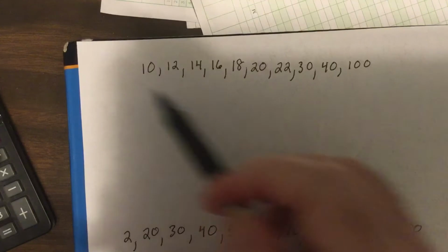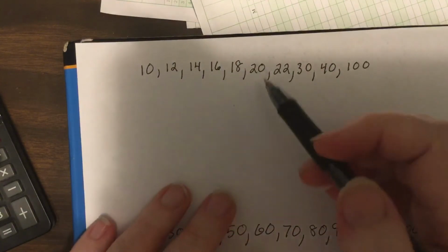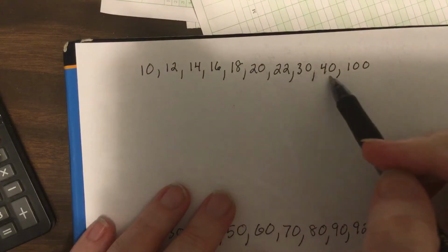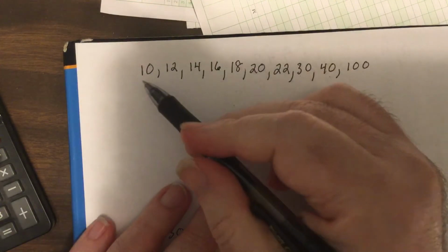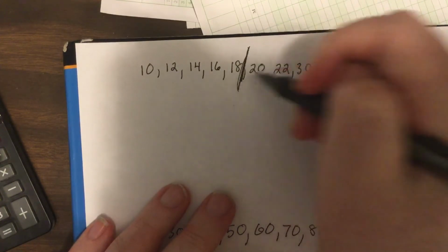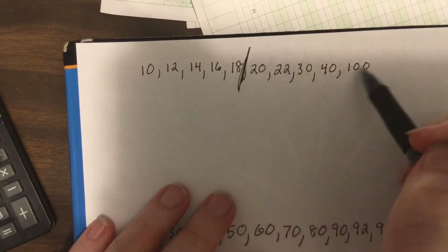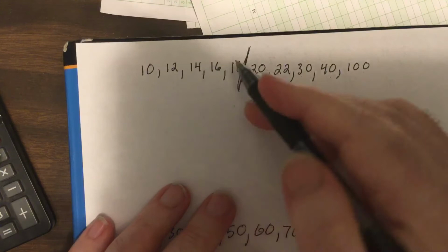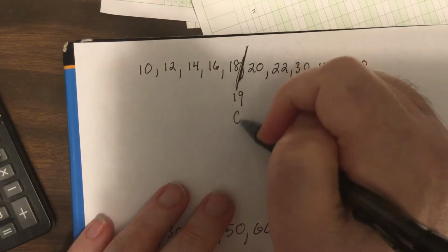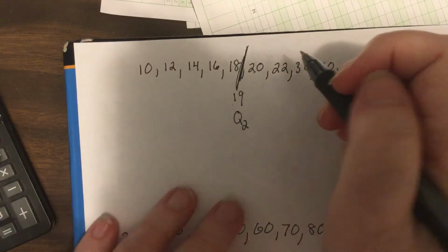Now, I've already ordered both our lists. So let's see. We have 1, 2, 3, 4, 5, 6, 7, 8, 9, 10. So 1, 2, 3, 4, 5. This would be our median. So there's 5 numbers above, 5 below, and that's 19. This is quartile 2, or the median.